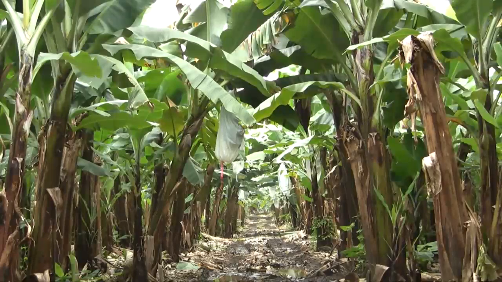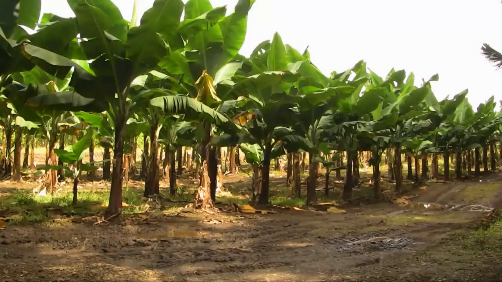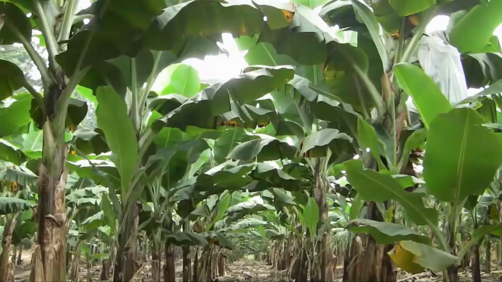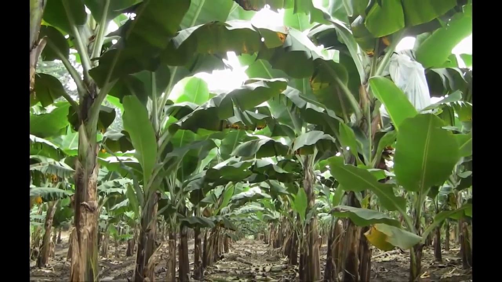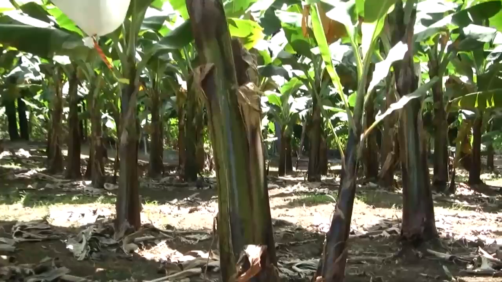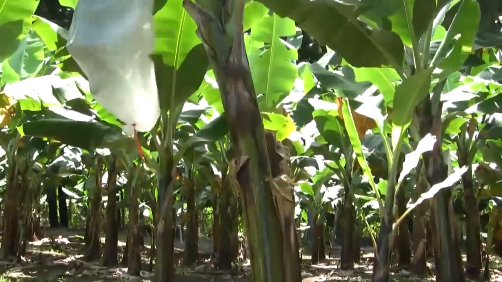Banana fields and plants yield at high level when the number of plants per acre is optimum. For Cavendish varieties on the eastern side of Hawaii Island, a range of 600 to 800 plants or production units per acre can produce over 40,000 pounds per acre of high-quality fruit each year. A production unit consists of a mother plant and a daughter plant.